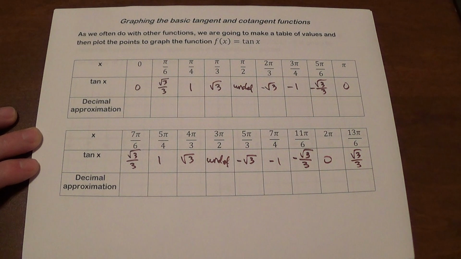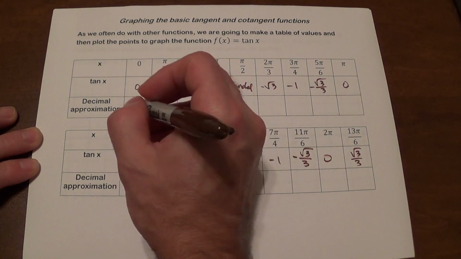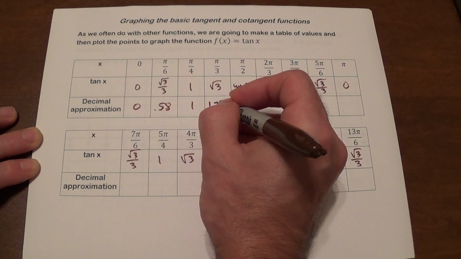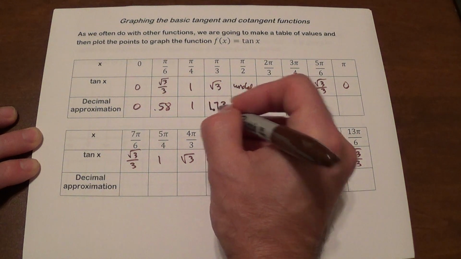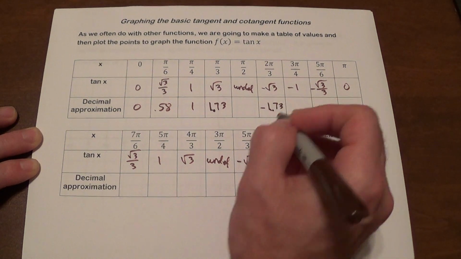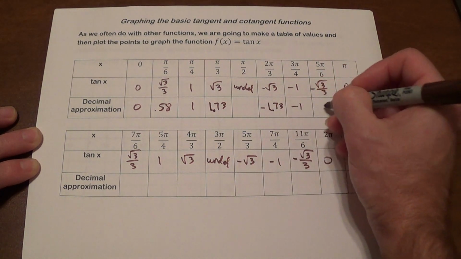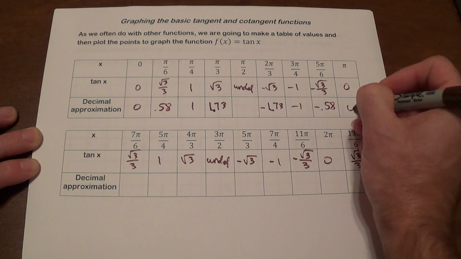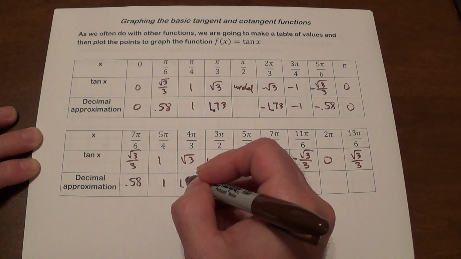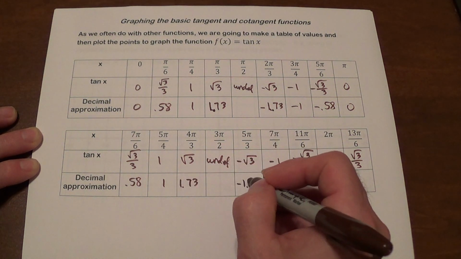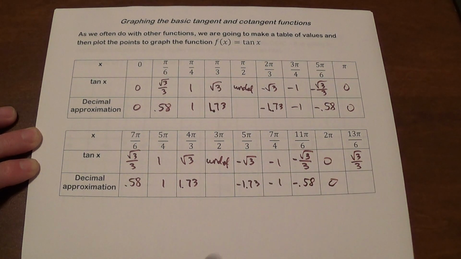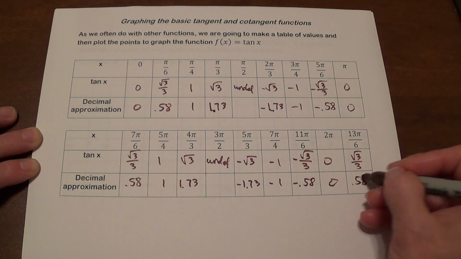Since we're going to be graphing it, let's write their decimal approximations. This one's 0, this one's 0.58, it's 1 obviously, 1.73, undefined obviously nothing, negative 1.73. This one's going to be negative 1, negative 0.58, 0. This is 0.58, 1, 1.73, negative 1.73, negative 1, negative 0.58, 0. And this one is going to be 0.58.